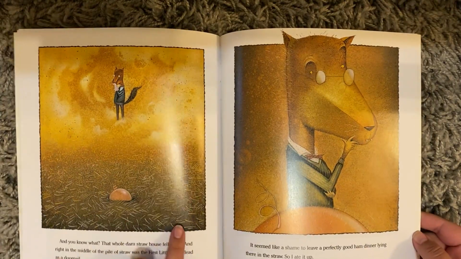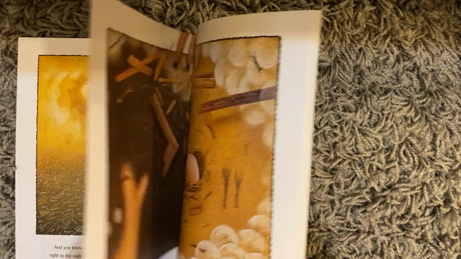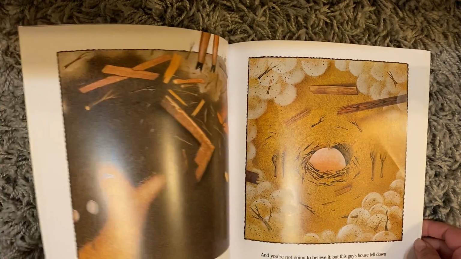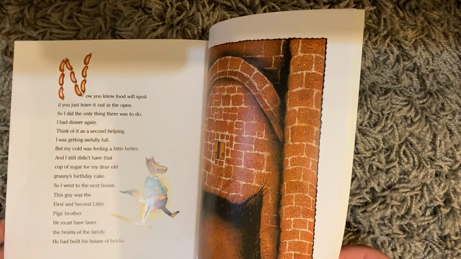I always thought it was kind of interesting just how the different lines could provide different textures, and just in how harsh you make your lines. Yeah, that one did a really good job.